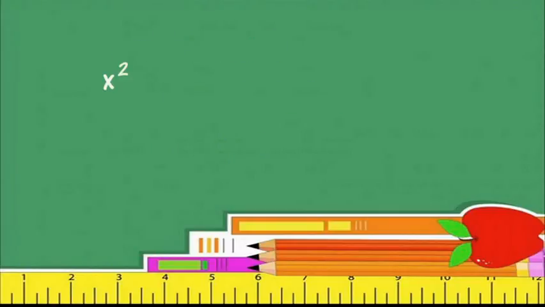x raised to 2 times x raised to r times x raised to 3 is equal to x raised to 2 plus r plus 3. The answer would be x raised to r plus 5.